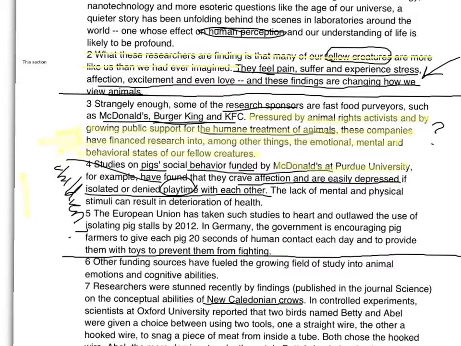Okay, but, well, if the above information is going to talk about the United States, and we're going to get down here and talk about the European Union, and even talk about Germany, then we'd have to go with the general idea that this isn't just something that's limited to the United States, and that perhaps this change of heart about animals is also occurring all over the world. It's not just a United States phenomenon.